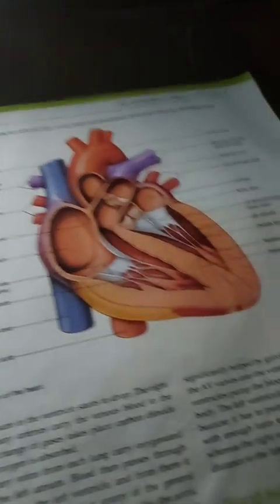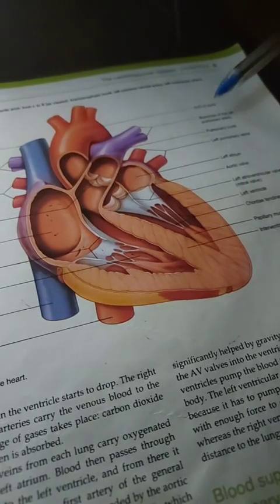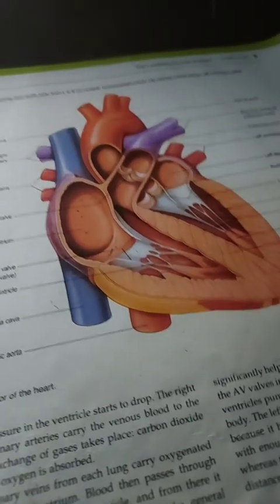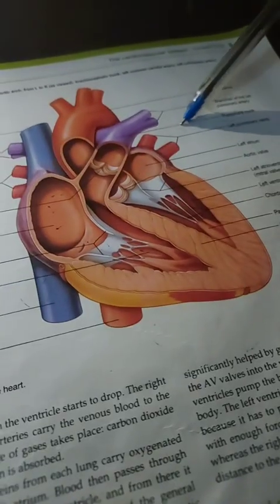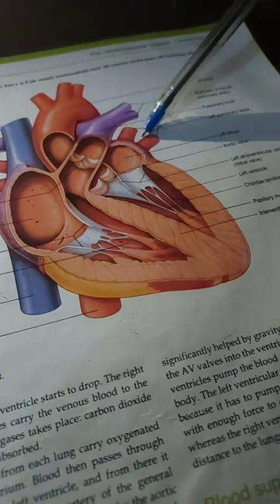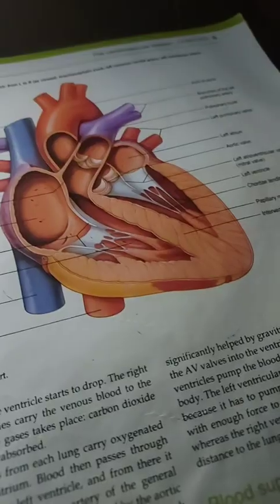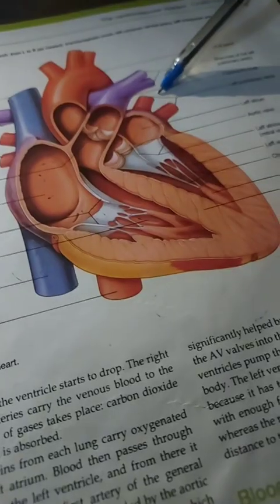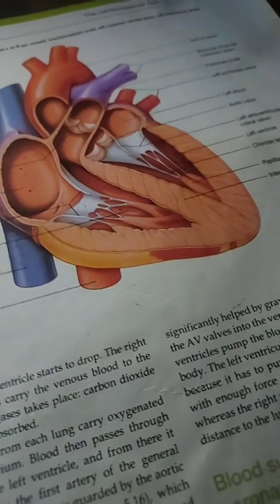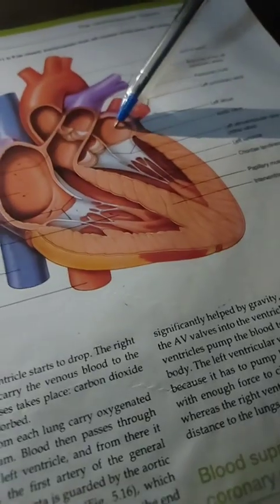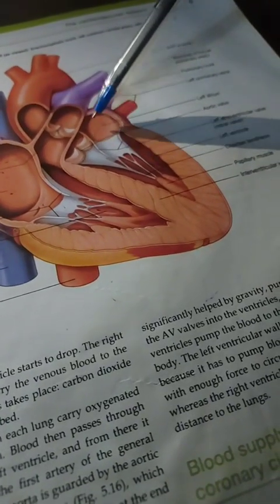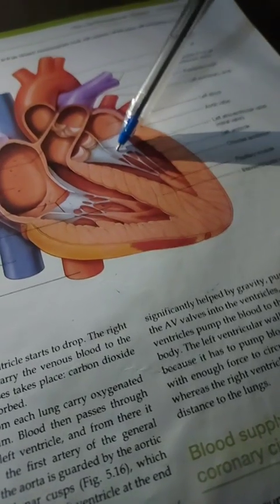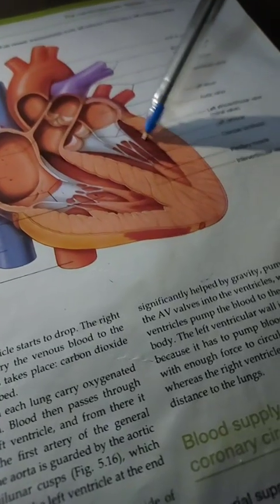There, exchange happens: carbon dioxide is excreted and oxygen is absorbed. And when it happens, the blood enters the heart through the pulmonary vein, which is the only vein that carries oxygenated blood. Then from there, it will enter the left atrium, and from the left atrium it's going to enter through the left atrioventricular valve into the left ventricle.